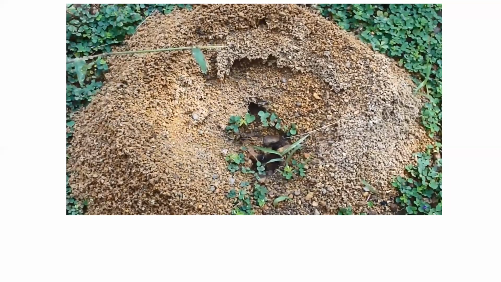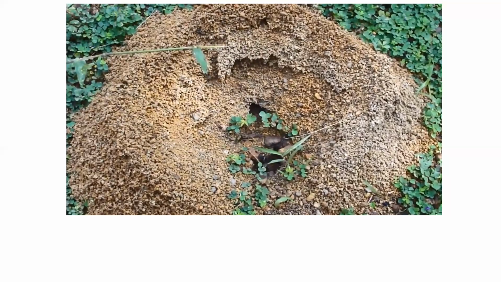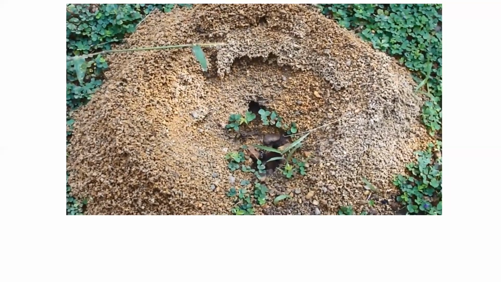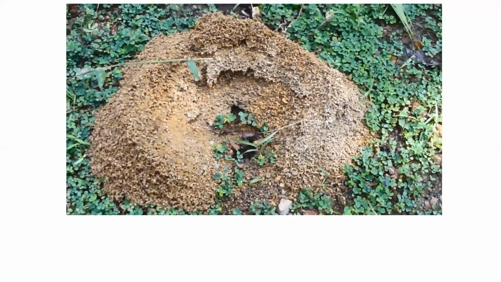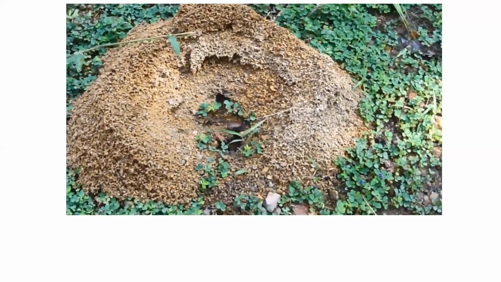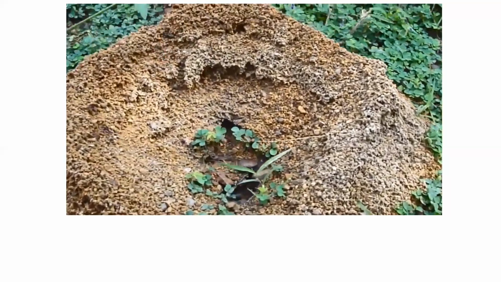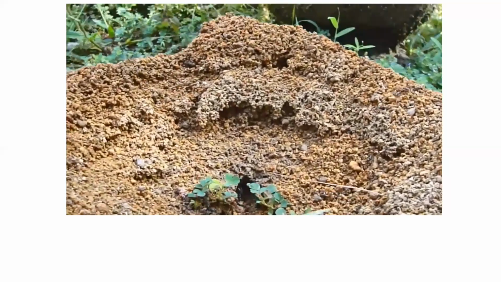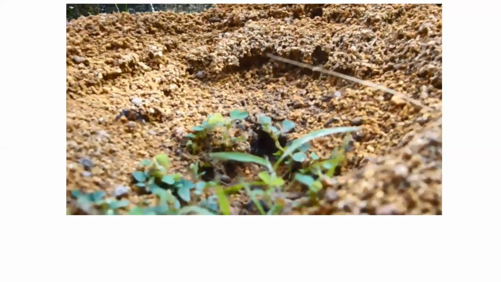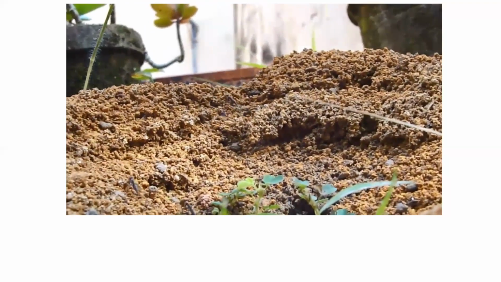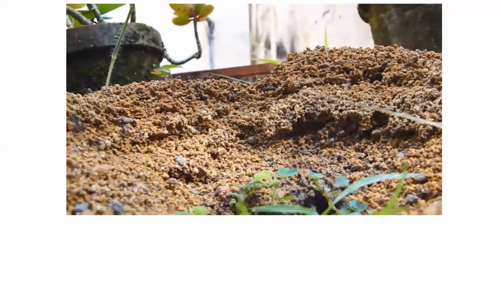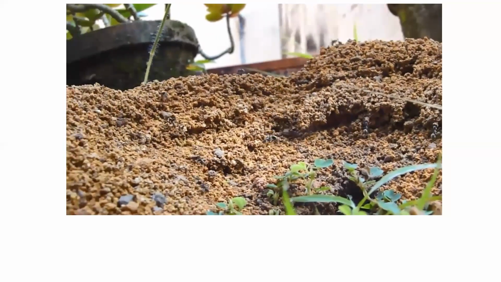So this is how they excavate the nest. You can see how quickly they move and how many soil particles they bring per minute. Maybe we can't even count. They do it in a very short time.